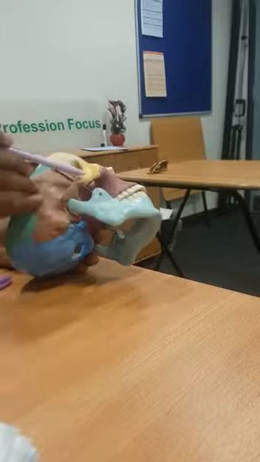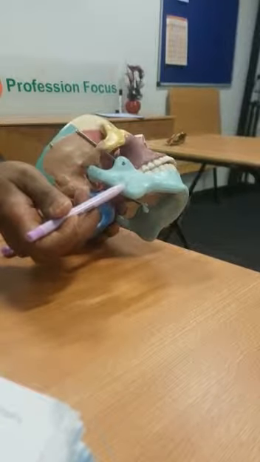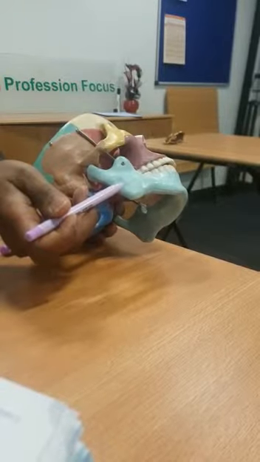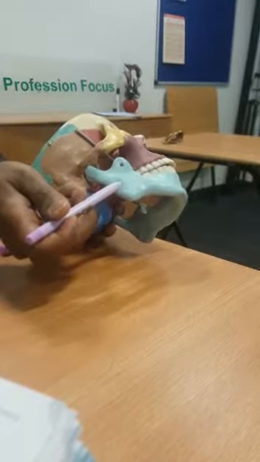Is it clear? That's about masseter. So there are two muscles present outside.